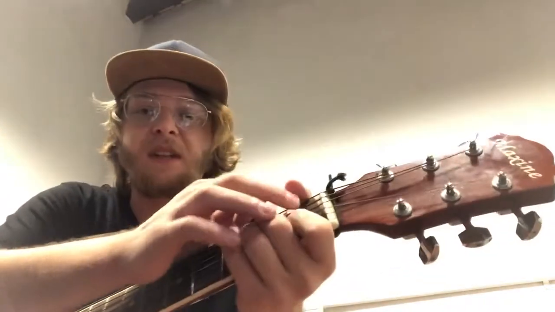Now, when we took our A chord, it's this shape that I showed you guys previously. If you look at the A chord and then the A minor chord, you're just moving the third.